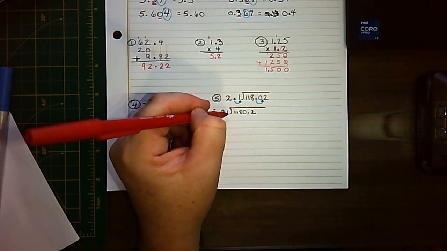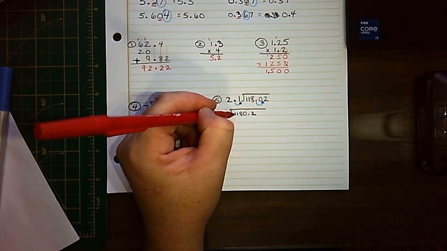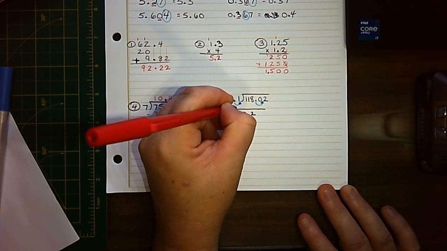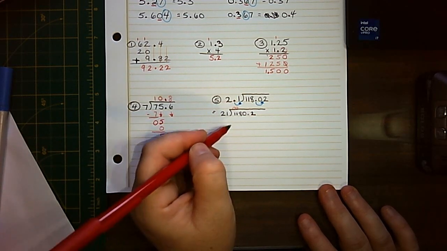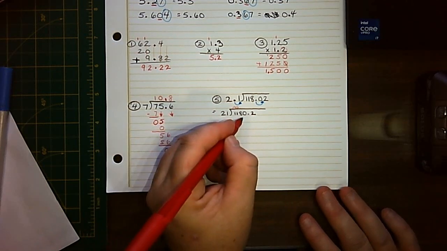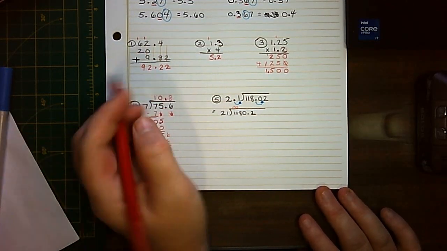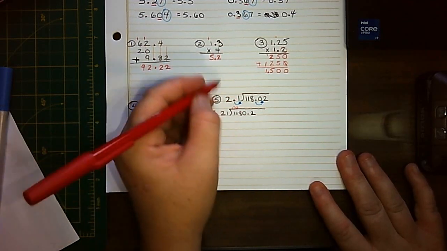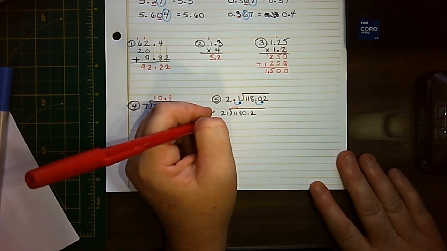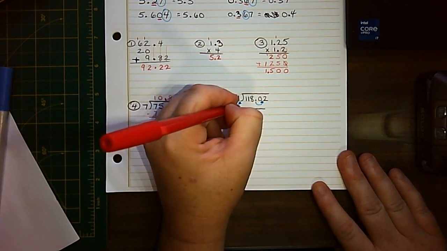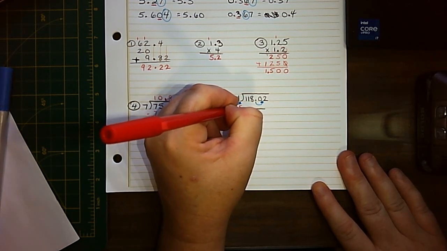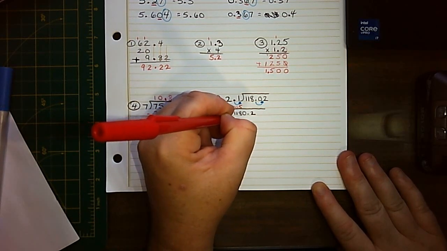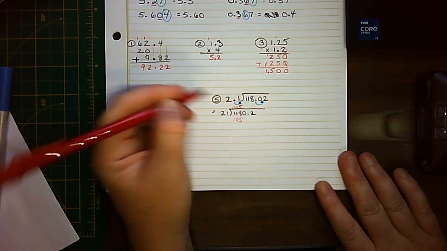Okay, so 21 doesn't go into 1. It won't go into 11, but it'll go into 118. And I honestly had to use my calculator to make this faster. It goes into 118 5 times. 5 times 21 gave us 105.